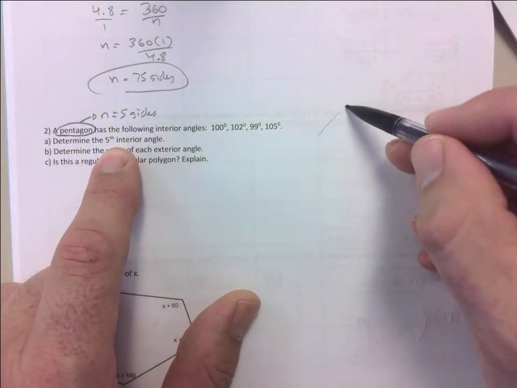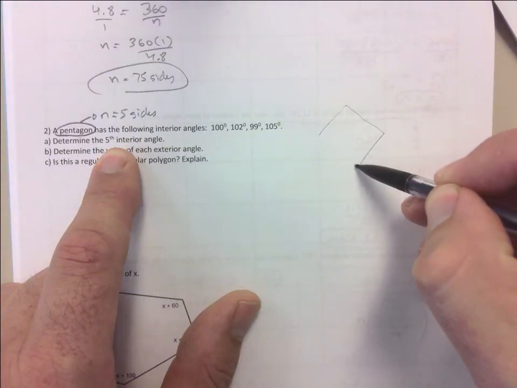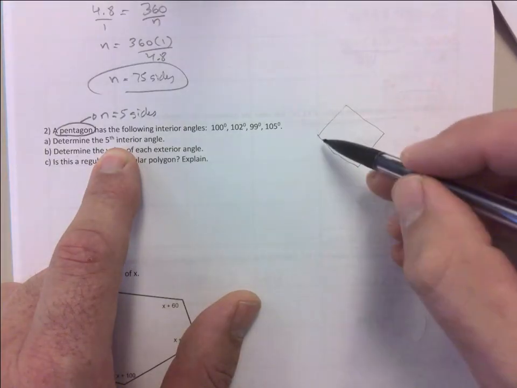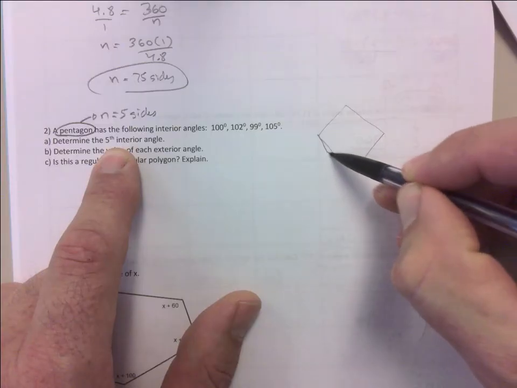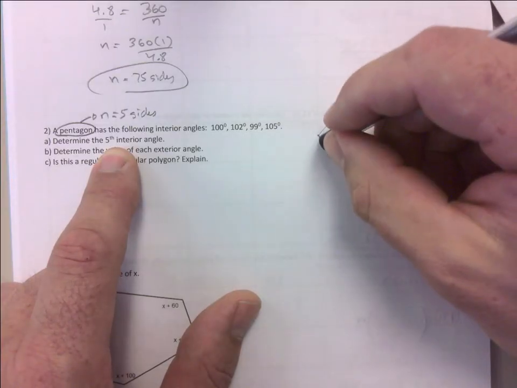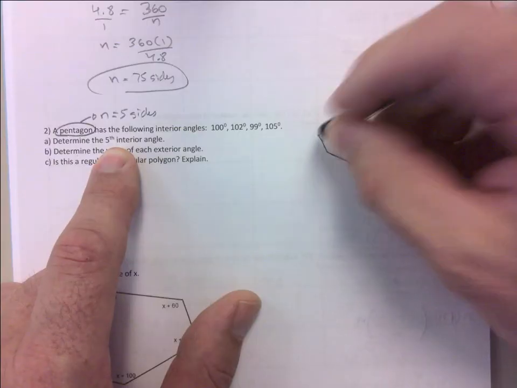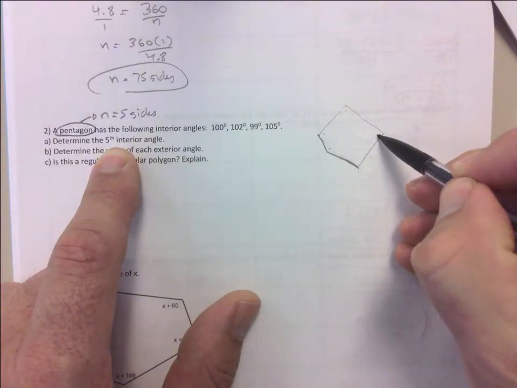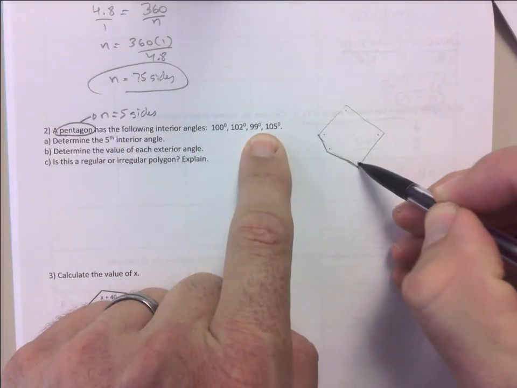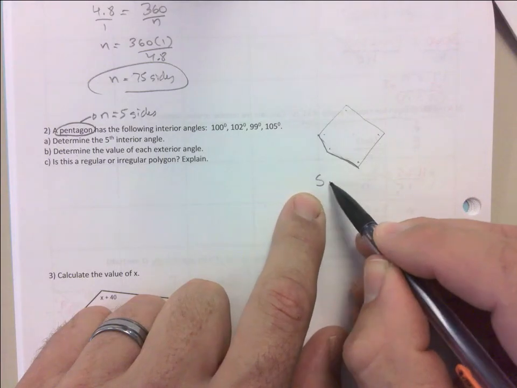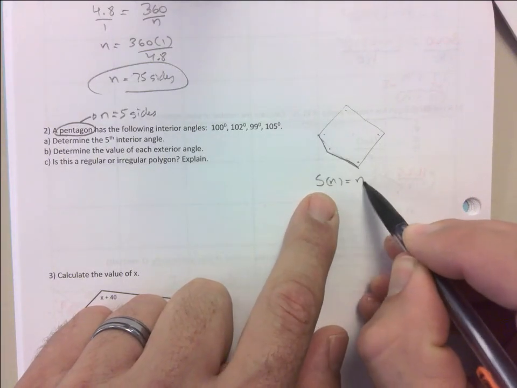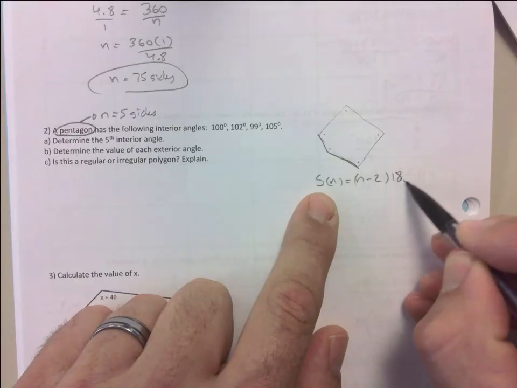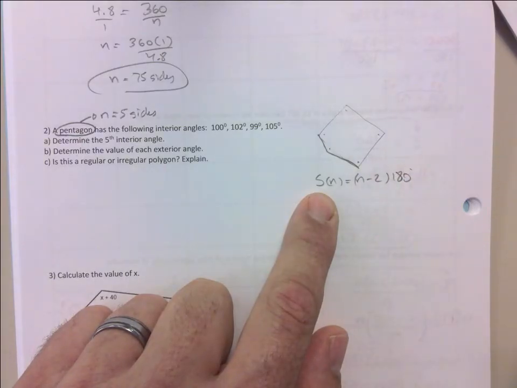So you kind of want to imagine, it's not a really good 5-sided shape, but it's not regular. We know that. It's kind of off, right? But they give us the 4 angles here. We want the 5th. So can we use this formula to figure out what the sum is?